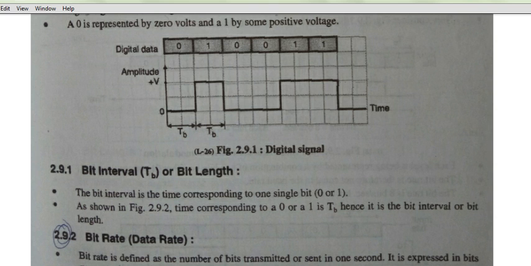जैसे कि लास्ट लेक्चर में हमने डिजिटल सिग्नल का बेसिक स्टडी किया था। ठीक है, तो ये जो डिजिटल डेटा है, which is in the binary form 0 and 1, it can be converted into the digital signal, so that is a square wave. Okay, so digital data can be converted into the digital signal.